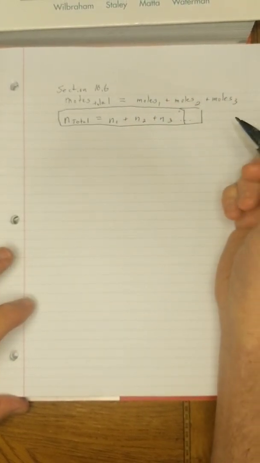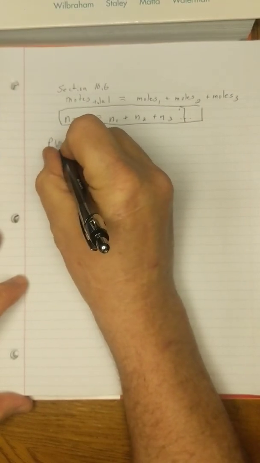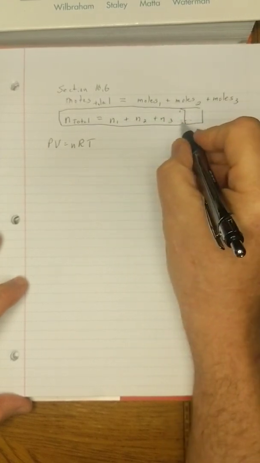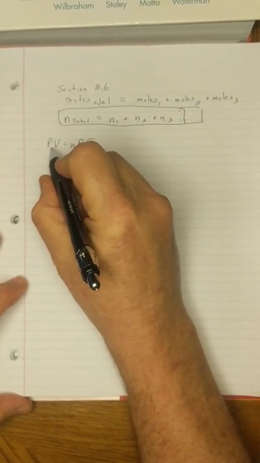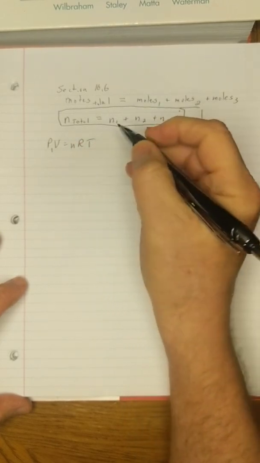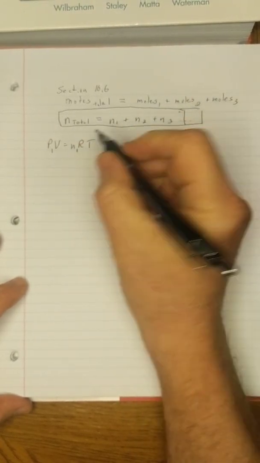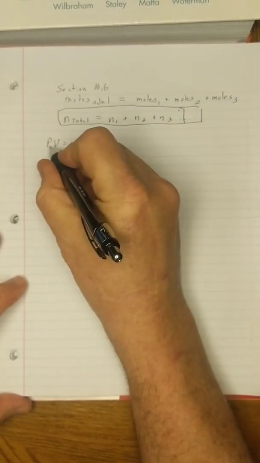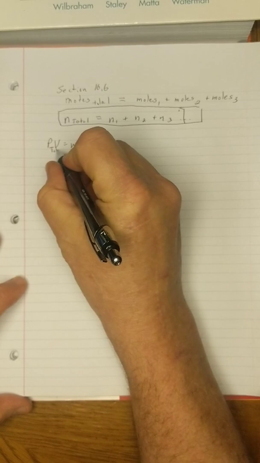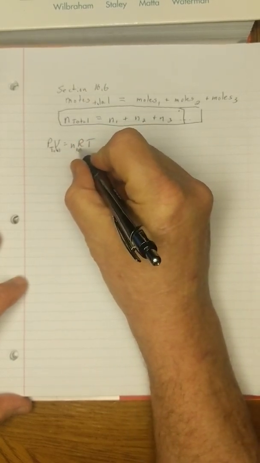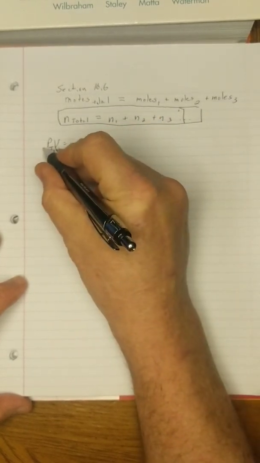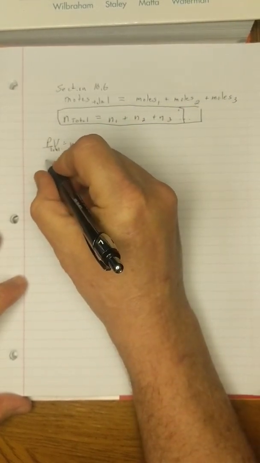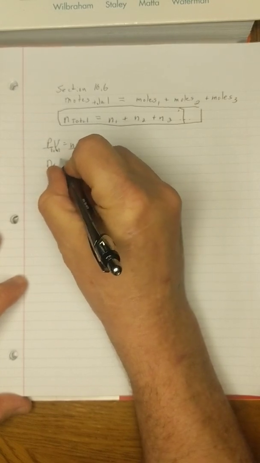Okay, if you look at PV equals nRT, for any specific gas, I can say the pressure of gas 1 would equal the number of moles of gas 1 in it. It could be 2, 2, 3, 3, or I could say the pressure total is in the number of moles total. So pressure and moles are in direct proportion to each other. So I can come up with Dalton's law.